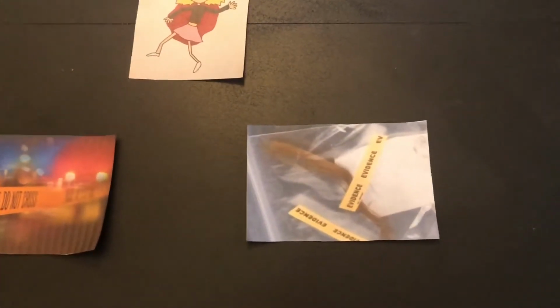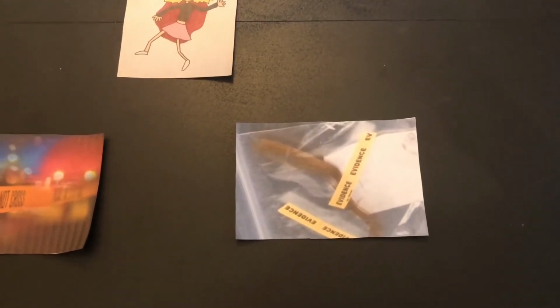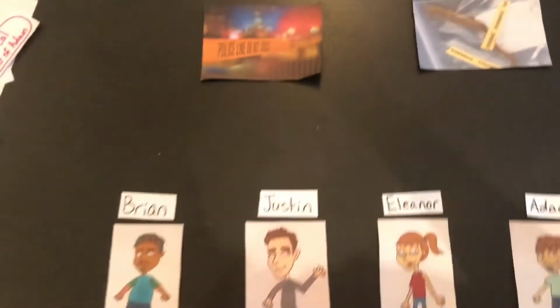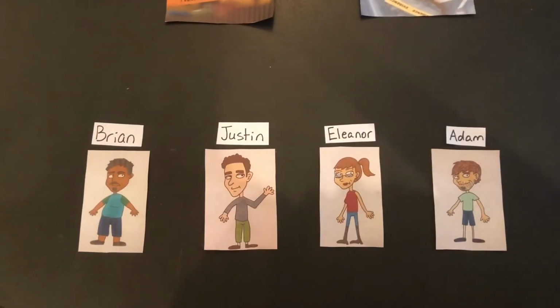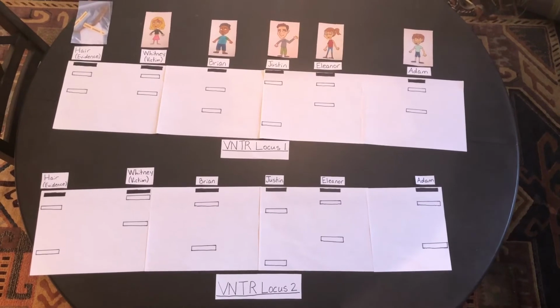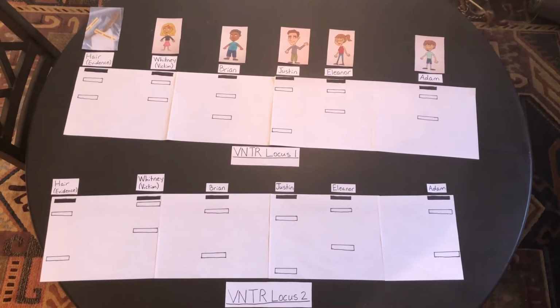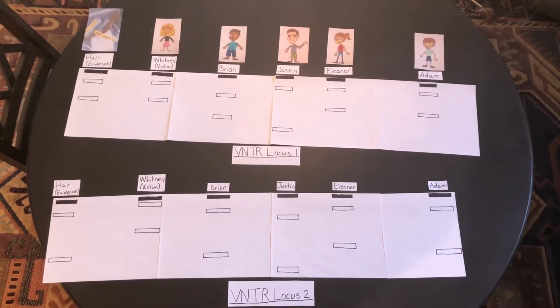After a thorough search, a piece of hair is found in the bedroom near Whitney's body and is brought back to the forensics lab for DNA analysis. There are 4 suspects who were found near the crime scene that are brought in for questioning, including Brian, Justin, Eleanor, and Adam. A DNA sample from each individual and the evidence is amplified at 2 different VNTR loci and run on separate gels to create DNA fingerprints.